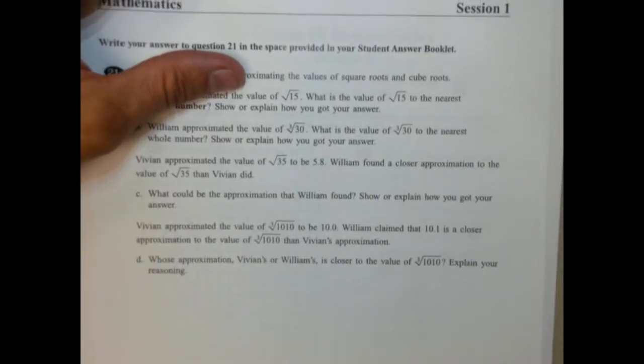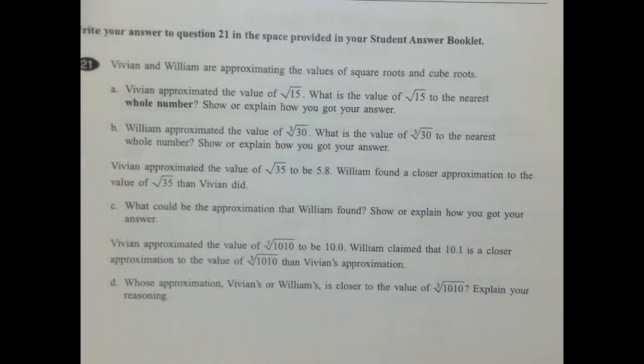Is this the last one for this one? Yeah, then we'll finish it up. All right, so last problem here for session 1 rather. So we have, zoom in a little more so you can see this. Vivian and William are approximating the values of square roots and cube roots. Sounds like a great time. Vivian approximated the value of radical 15. What is the value of radical 15 to the nearest whole number? Show or explain how you got your answer.